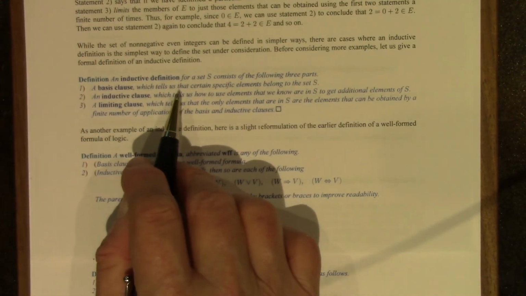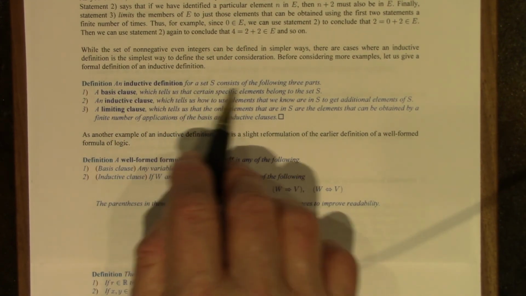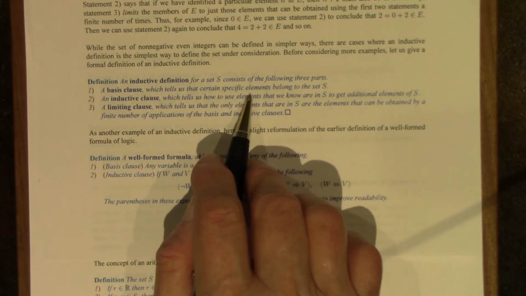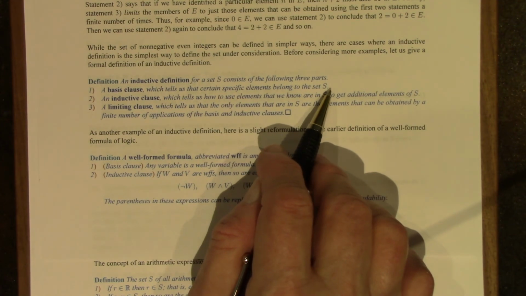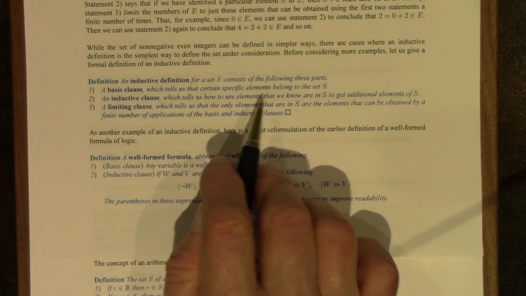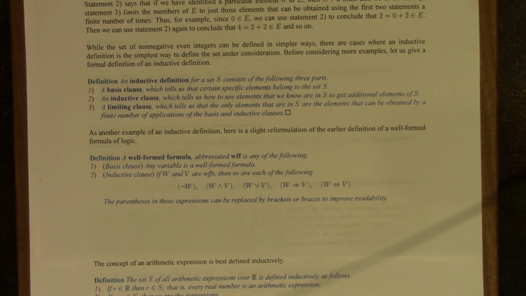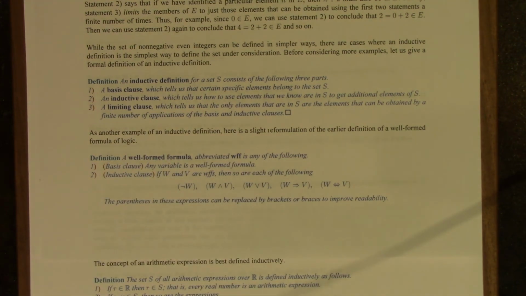Here's the formal definition of an inductive definition. An inductive definition for a set S consists of the following 3 parts: a basis clause, which tells us that certain specific elements belong to the set S. So it may be more than one element. An inductive clause, which tells us how to use the elements that we already know are in the set S to get additional elements of S. And then a limiting clause, which tells us that the only elements that are in S are the elements that can be obtained from a finite number of applications of the first 2 statements.